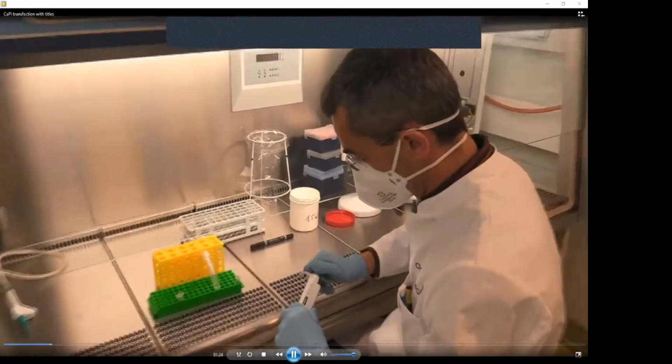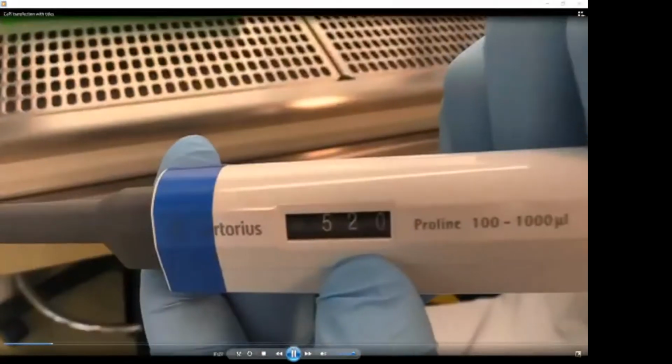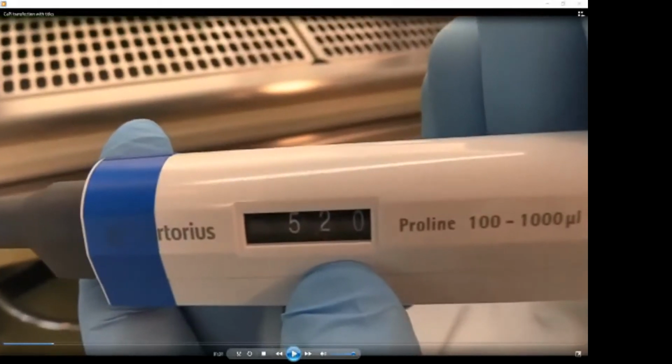Now, the first step of the protocol, which I have provided you with before, is that you have to prepare one tube with the HEPES buffered saline, 520 microliters. Why this volume? Because our experiment contains 4 different samples, and these 4 different samples are always done in triplicates.